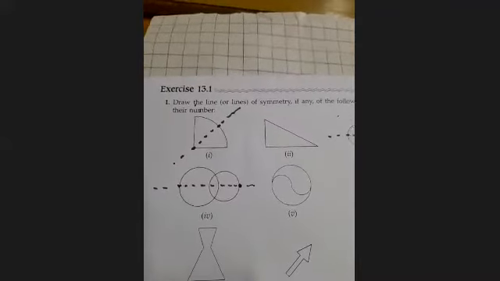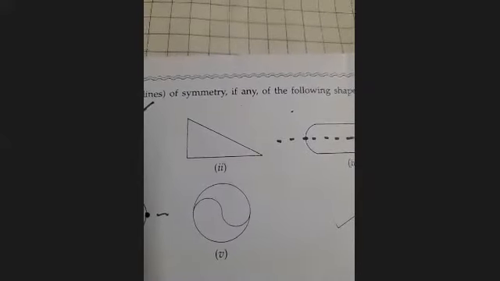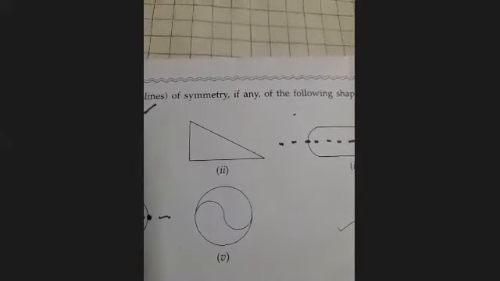Clear, students? Next is this, a circle with this sign. Yes, students. Now, in the fifth part, you can divide this circle into two equal parts.